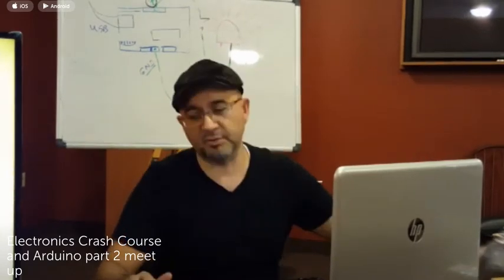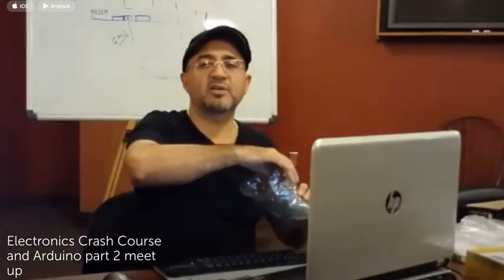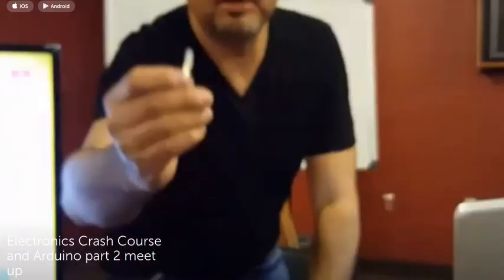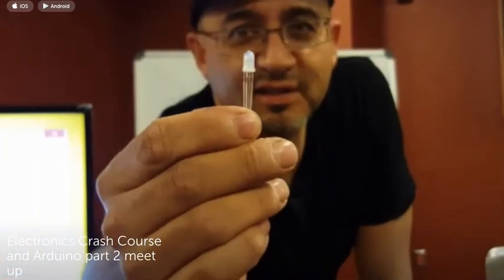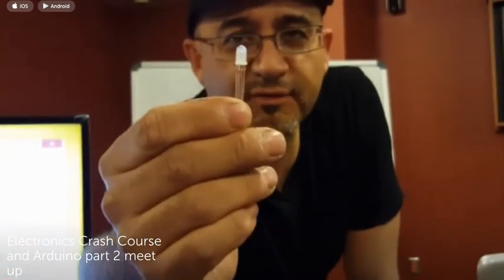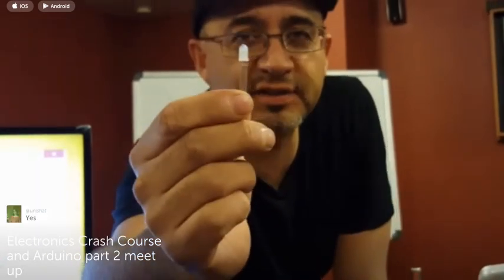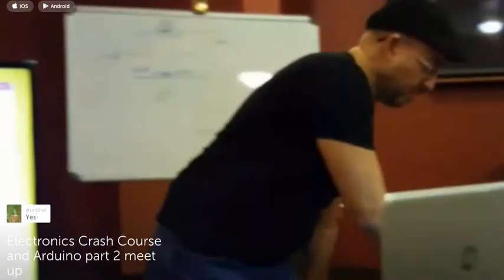She says she wants to see a close-up of the LEDs. Oh, a close-up of the LEDs? Perfect, yeah. Any interaction we want to have as much as possible. This right here, can you see it? Can they see it? Yeah, it's focused. Awesome. And it's got 4 legs. We'll go into detail about this in a little bit, and we're going to light them up and all that.